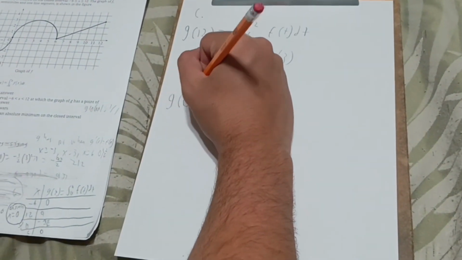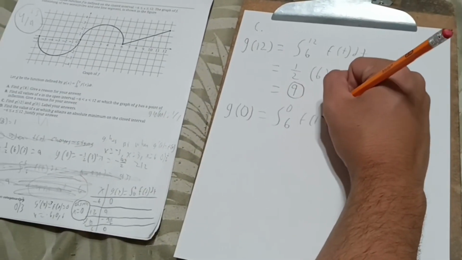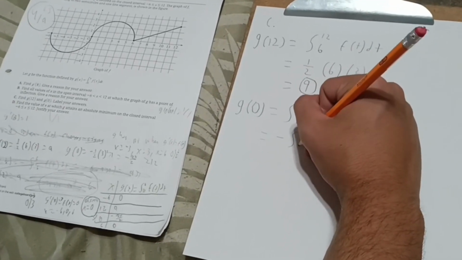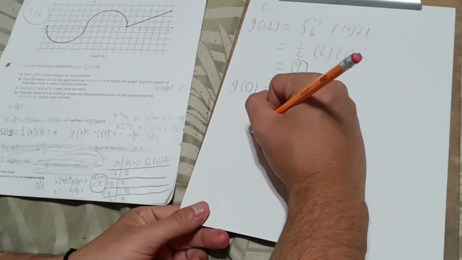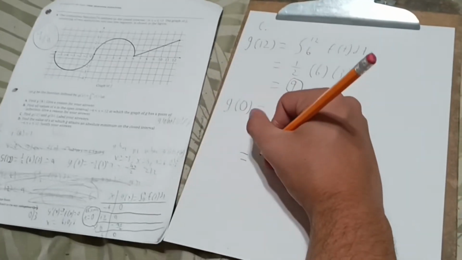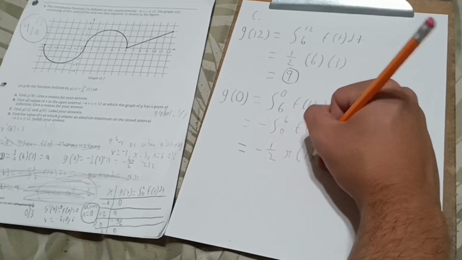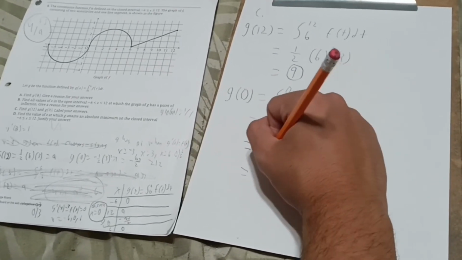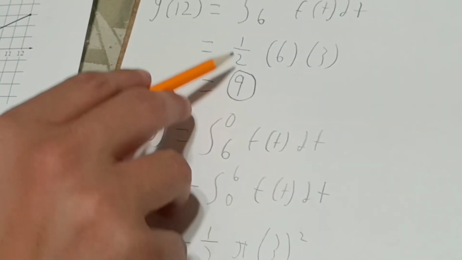For G of 0, the graph shows a semicircle on the integrals 0 to 6. We can find the radius as it is 1/2 the diameter, being 3, squaring it and multiplying by 1/2 pi. To find the area, we must also multiply by a negative as the smaller number is on the top of the integral used, giving us negative 9 pi over 2. So that means that at time equals 0, the car was at position negative 4.5 pi, and at time equals 12, the car's position was at 9. Let's see if the truck is at either one of these points.